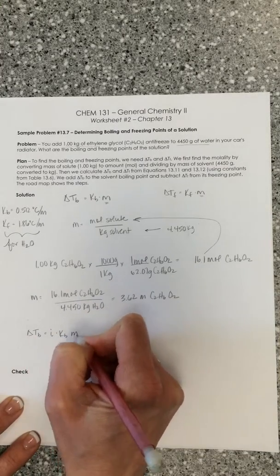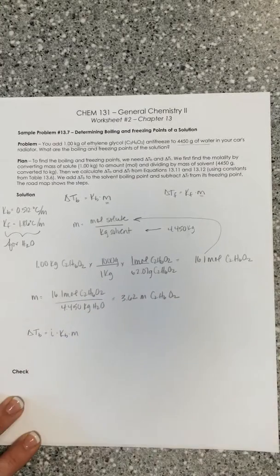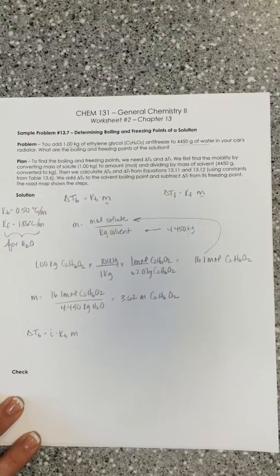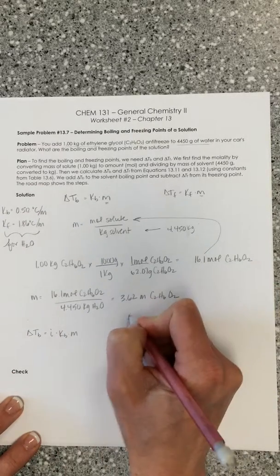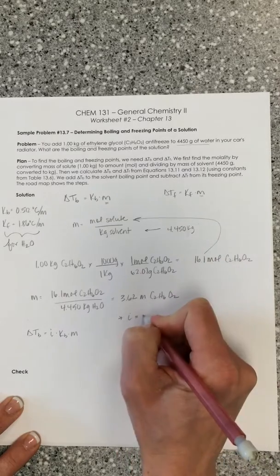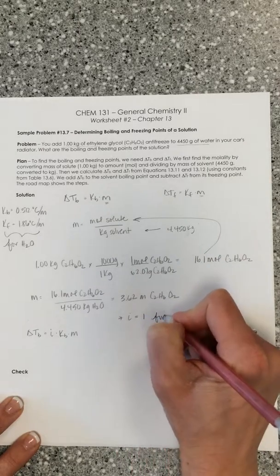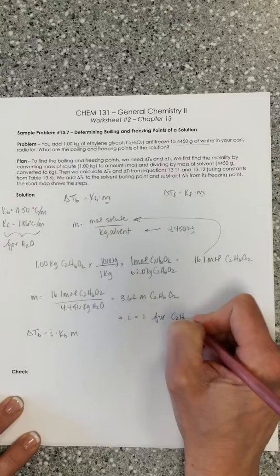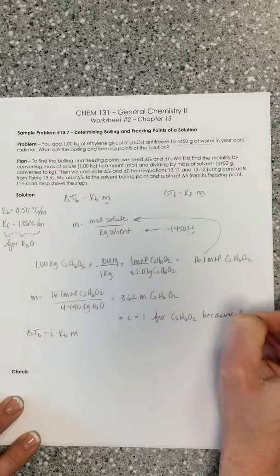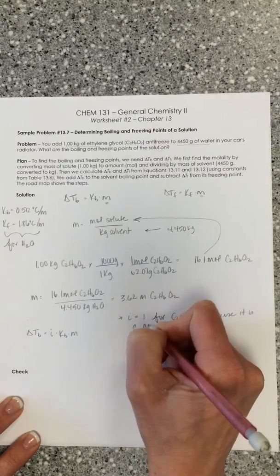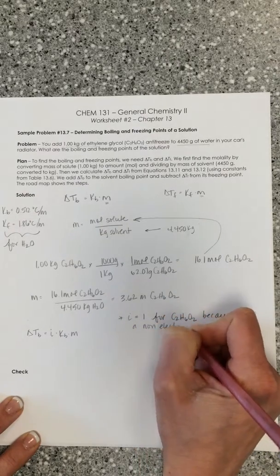It's a scaling factor for how many particles you have in solution, and it really only comes into play if you have ionic compounds or salts. So just make a note here that i is going to be equal to 1 for C2H6O2 because it is a non-electrolyte.